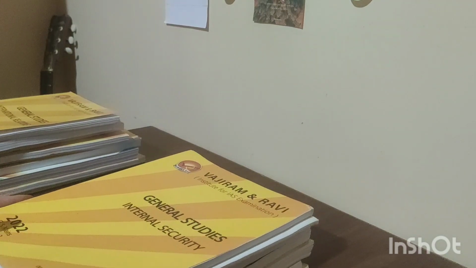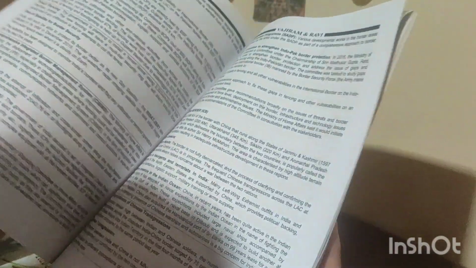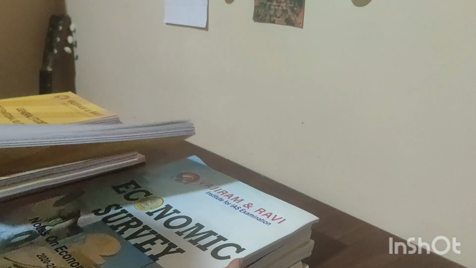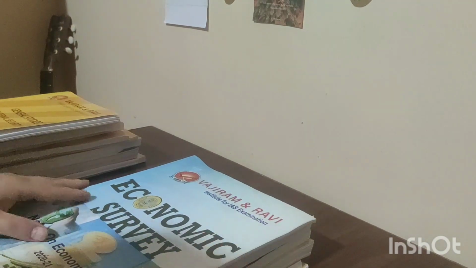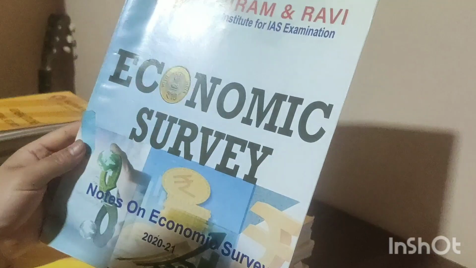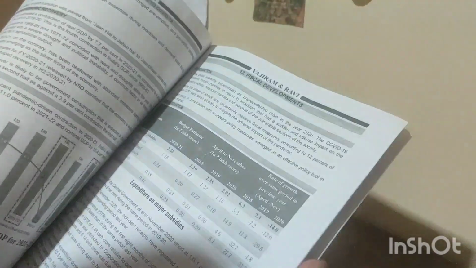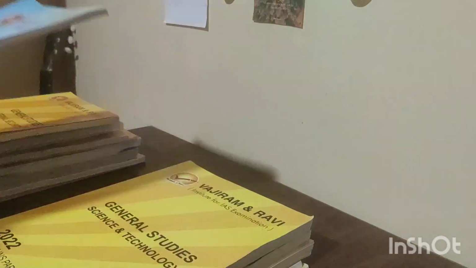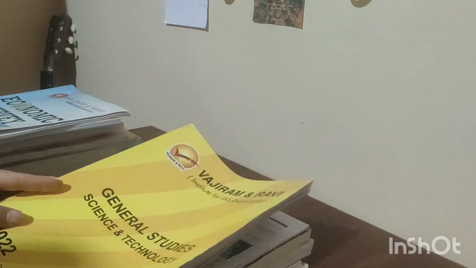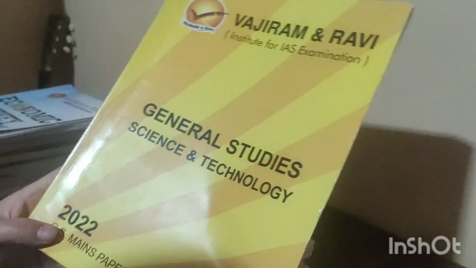So this is another set of booklets that I've got. So here I have internal security. So it's for paper 3. So internal security, it's basically for mains. So there are many issues which have been mentioned in this book. So this one was economic survey booklet, which I did not study because I did not have time to study. The manufactural information which is given, I referred to the videos, lectures and all, but you can definitely go through it. Now this one is science and technology.